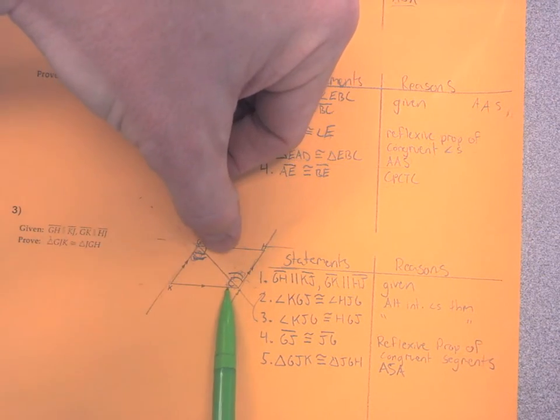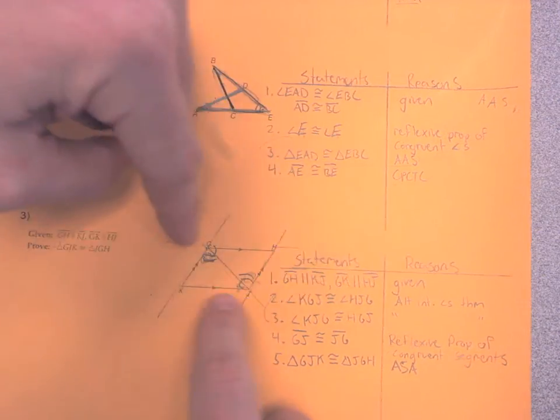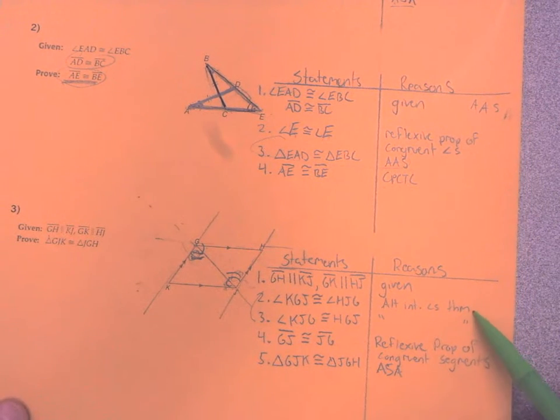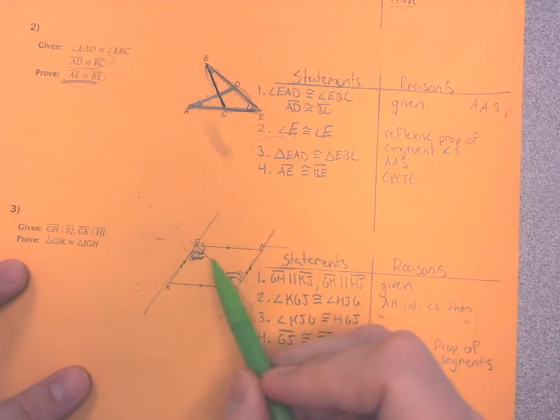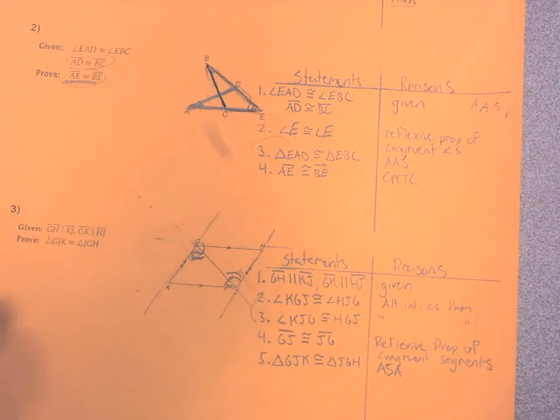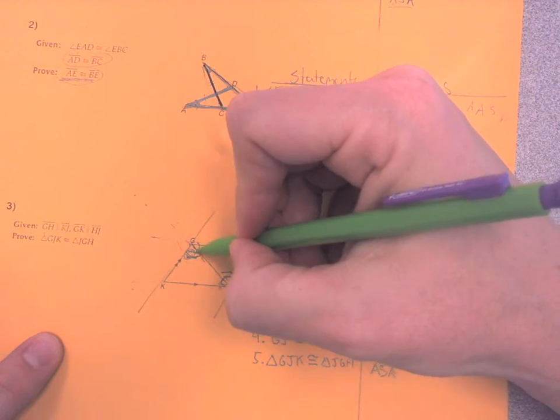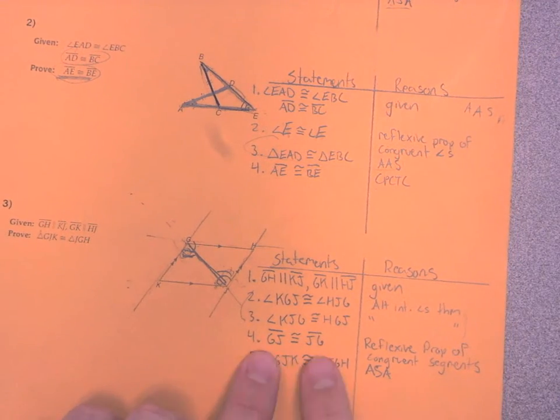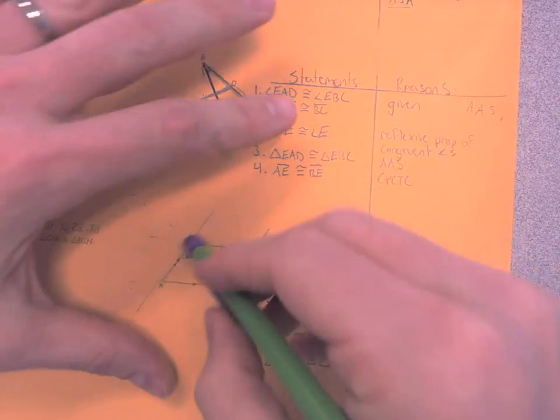So these two guys come from this set of parallel lines. I'm still using the alternate interior angles theorem to get both of those though. So now I've got two sets of congruent angles, which is good, and then of course the triangles share this side, and so we're going to use the reflexive property of congruent segments to say that this is congruent to itself. So that got a little messy.